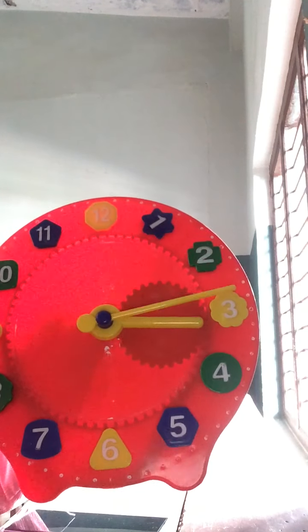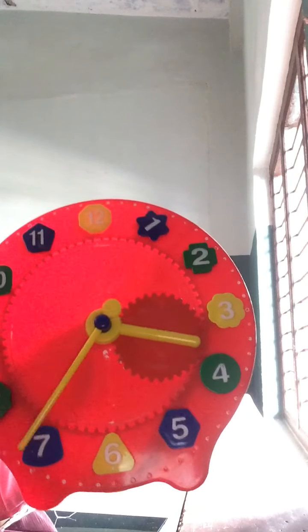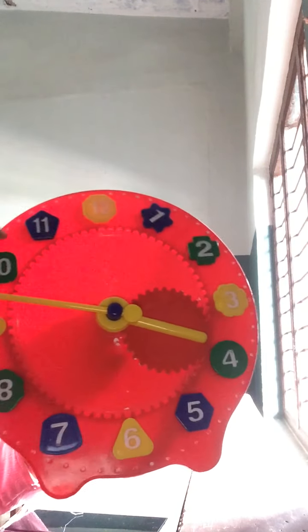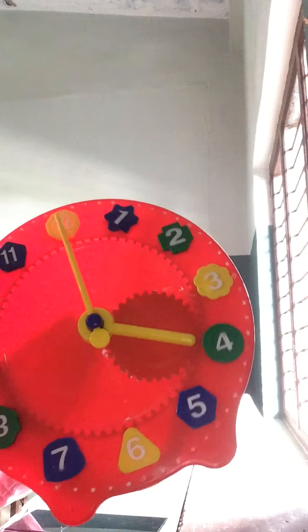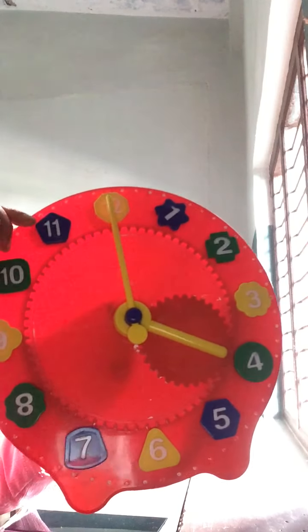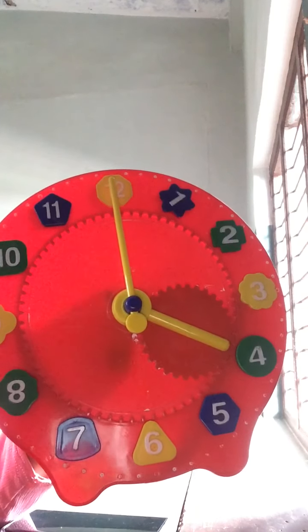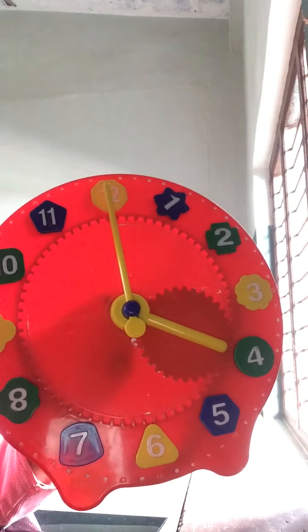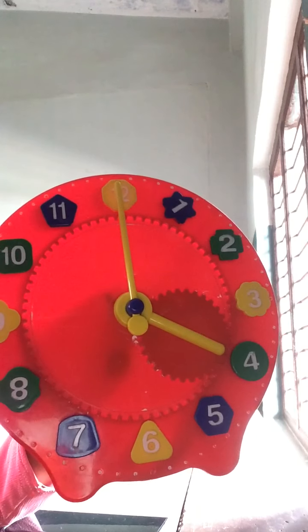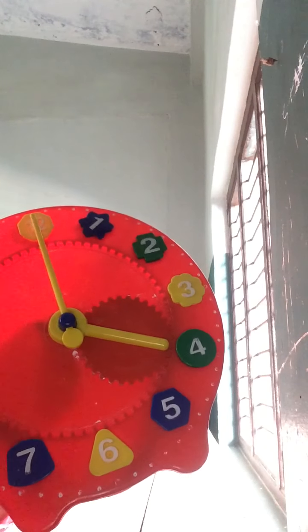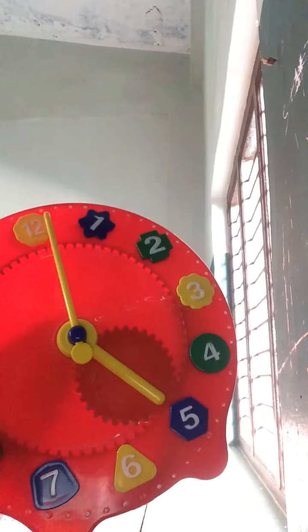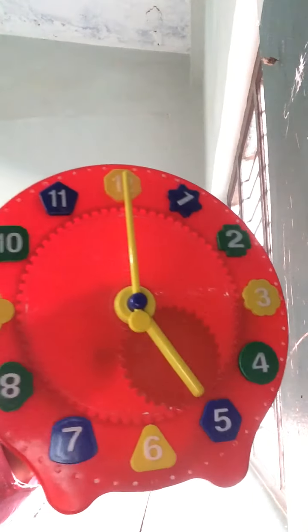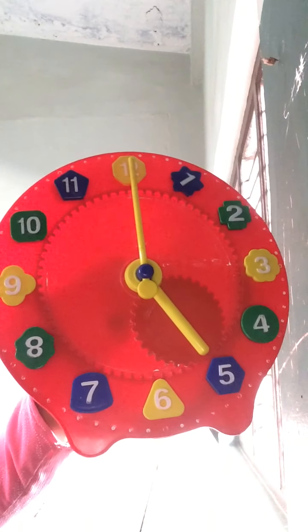Now I am showing another time. All of you want to check what is this time. Now the hour hand is at 4 and the minute hand is at 12. Now this time is 4 o'clock. Okay, so that all of you know. If the hour hand is at 5 and the minute hand is at 12, what is this time? It is 5 o'clock.